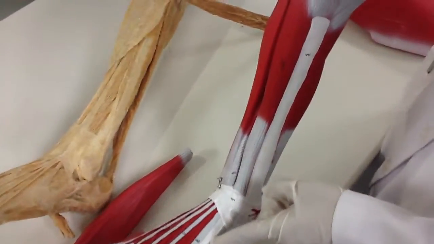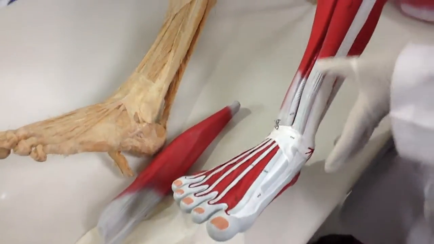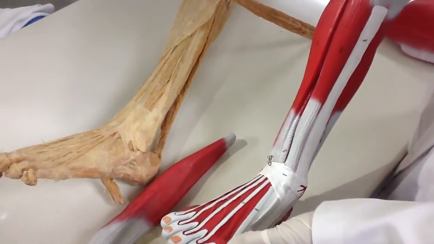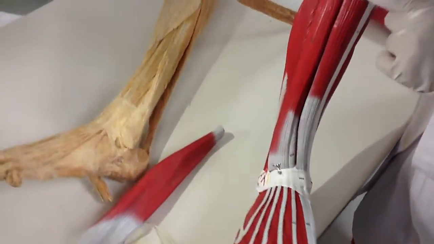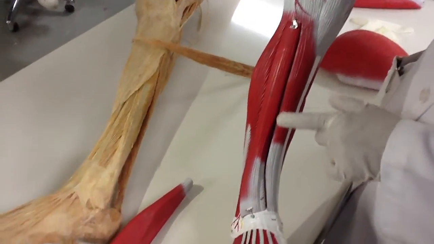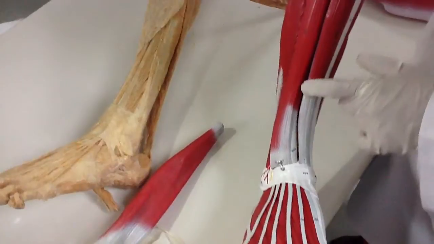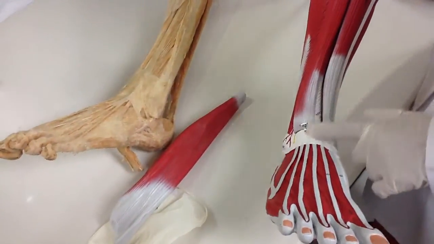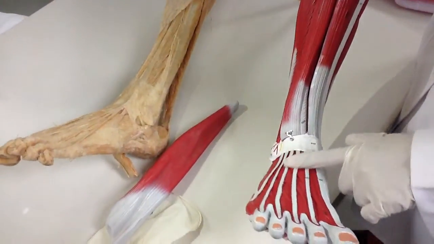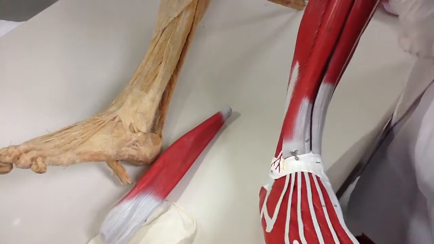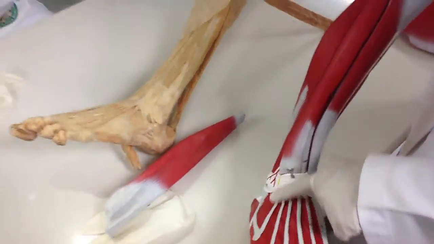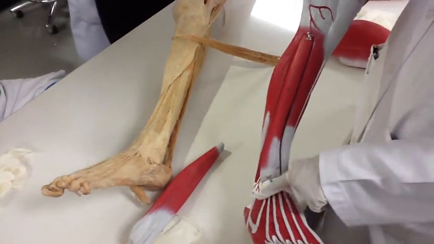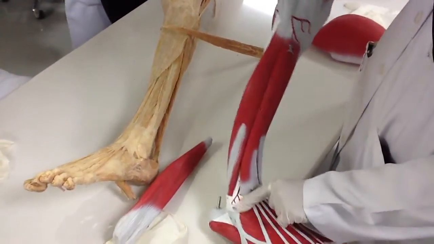Tibialis anterior. Then we have extensor hallucis longus. Where? This tendon. Okay. What is the muscle? This muscle is very closely attached because it is artificial here. Then extensor digitorum longus for these 4 tendons, and this one for the peroneus tertius. Peroneus tertius.